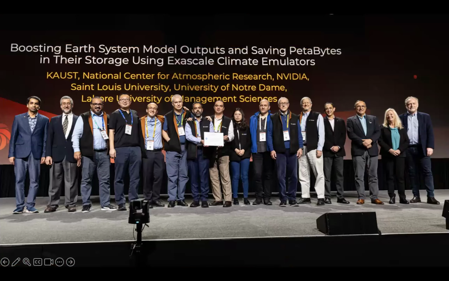This is the team, including the SC committee, during the award that we got, the Gordon Bell Award. This was during SC24 last year, and we hope that one of the teams attending here will also be on stage winning the competition at SC25 this year.